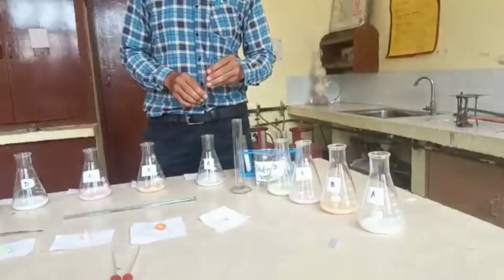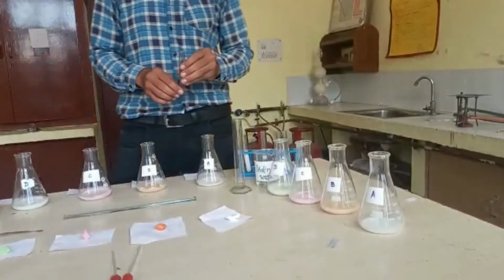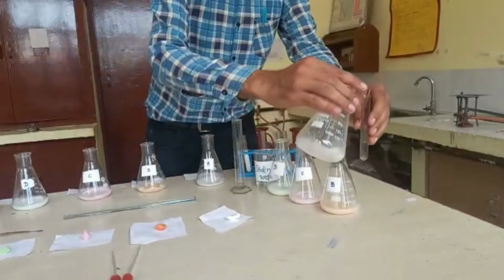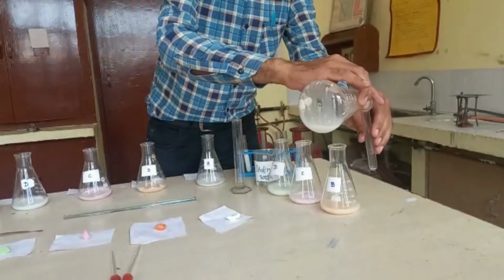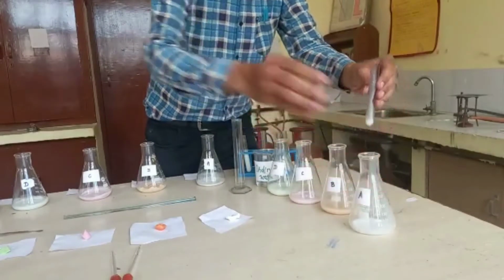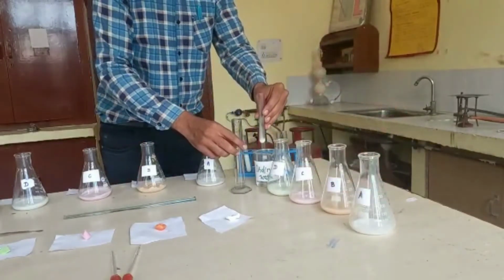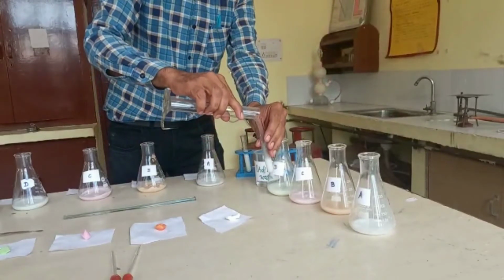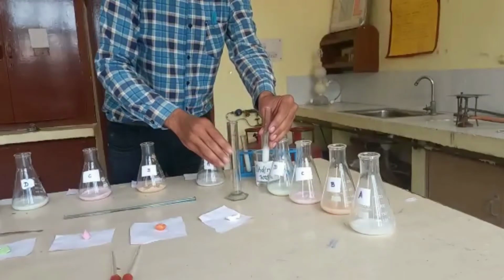Dear students, in the next step, we will take about 1 ml of the given sample of soap solution of ordinary water and add about 3 ml of ordinary water to this soap solution in a test tube like this.